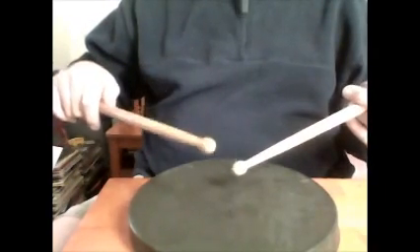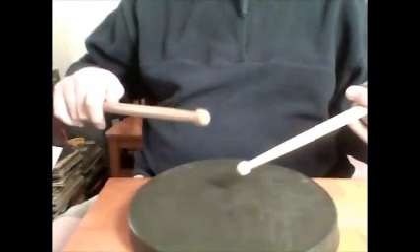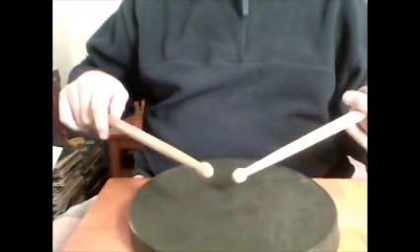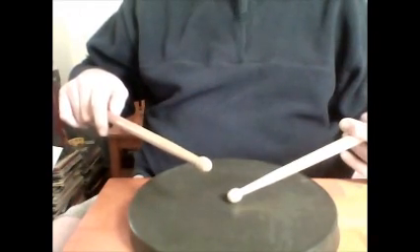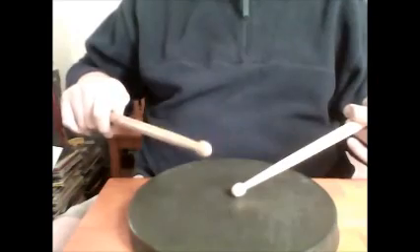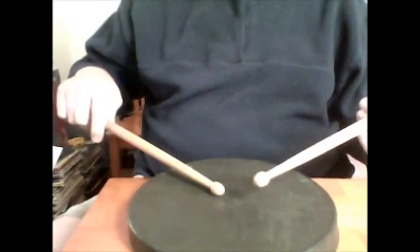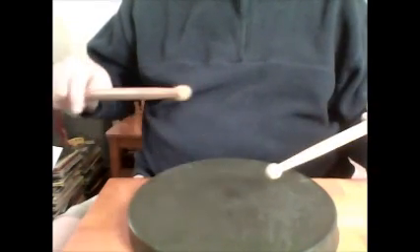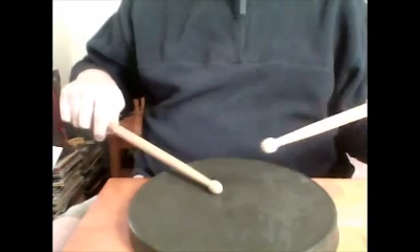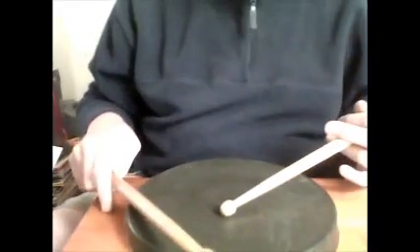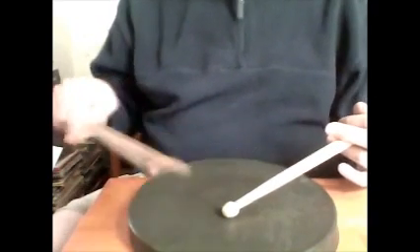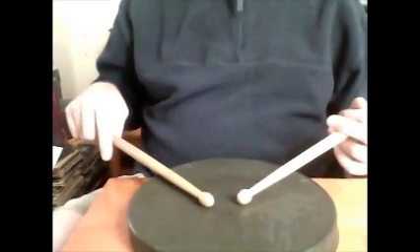A flam, your left hand hits first and you accent with the right hand. A drag is the same thing, but like I said before, the left hand remains on the head. Same with a left drag. Accent with the left hand, right hand remains on the head. So you'll hear those in several of the scores that I'm going to play today.